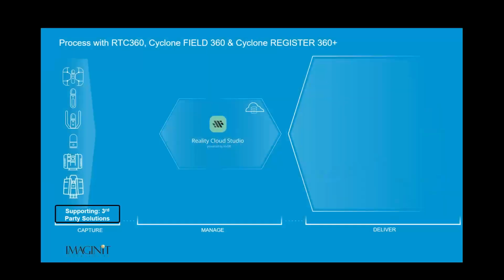So we've got a couple of different options for getting data into Reality Cloud Studio. The first way is direct. We can use Field 360. If we're controlling our scanners directly in the Field 360 app, we can get that data into Reality Cloud Studio.